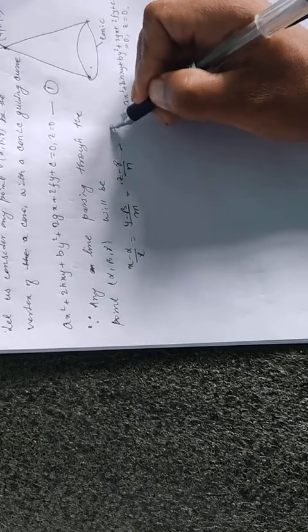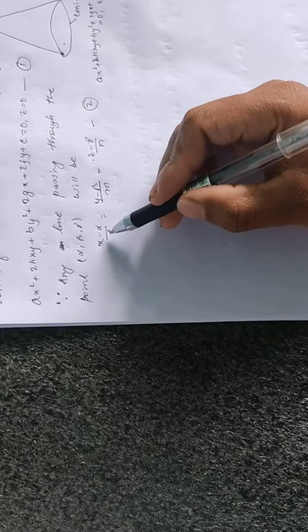Keep this as equation number 2. Now this line will be a generator of the cone if this line intersects or touches the guiding curve. This line is passing through the vertex, and if it intersects the guiding curve, then this line will be a generator for this cone.